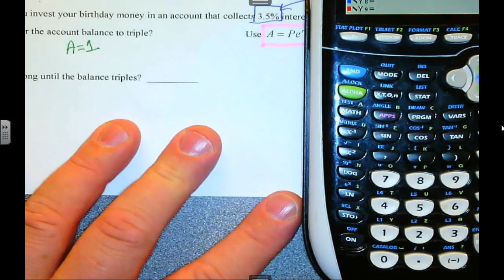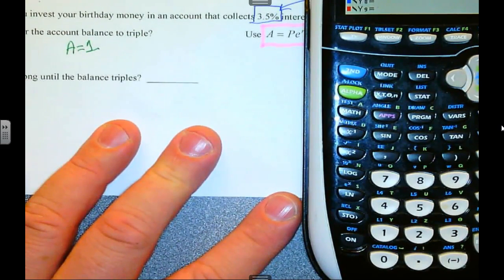Okay, 0.035 times, we don't have t here, I'm going to use x.